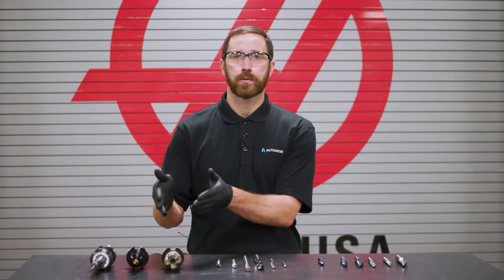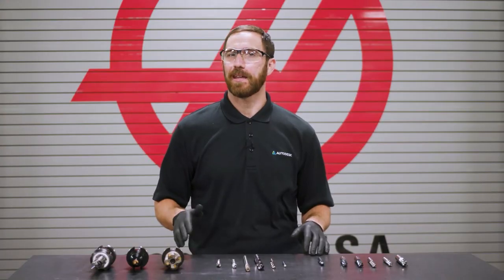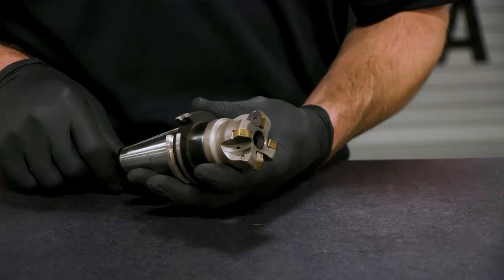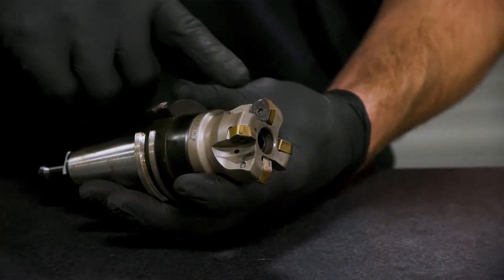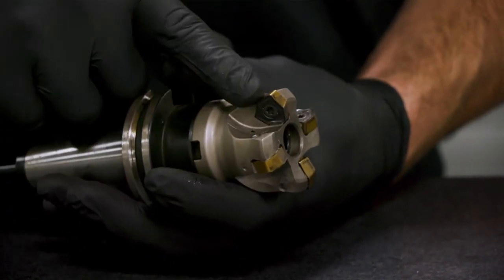Next, we want to talk about tools for facing, and these are for cutting the tops of parts. And again, there are many variations of these. Here we have an insert type facing tool. These tools are specifically designed for cutting the top of parts.